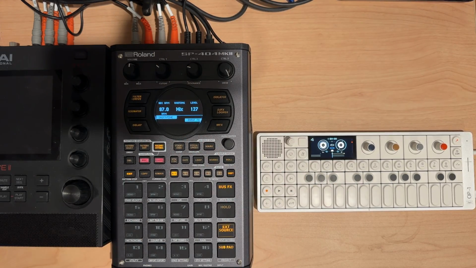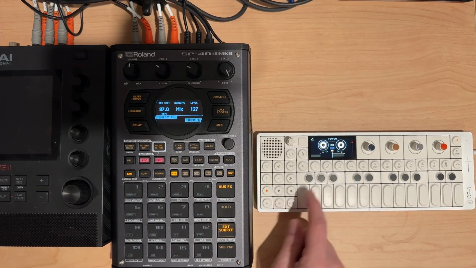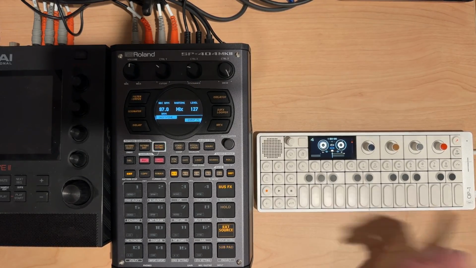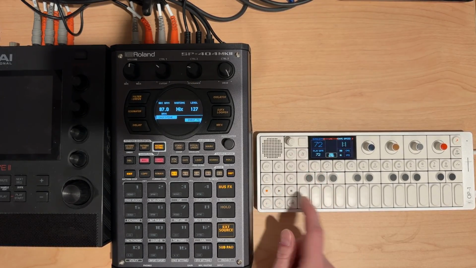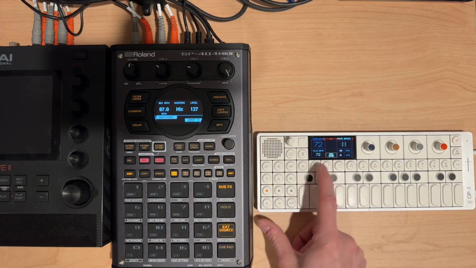I guess you'd have to know that the acapella is a consistent BPM, or that somebody else has done all the work to make sure things line up on a grid. But if that's not done, or it's a more loose BPM, this can be harder for you. But I've got the OP1 here, and I have a little loop that I'd recorded. And I can see that it's recorded at 72 BPM.